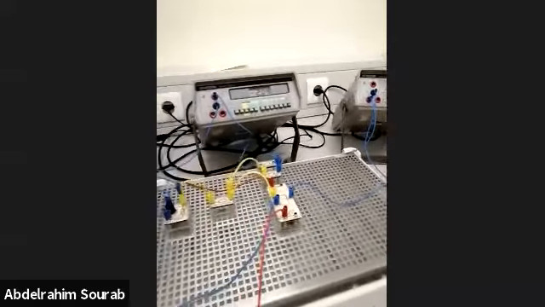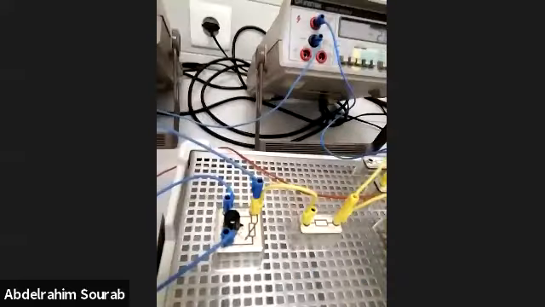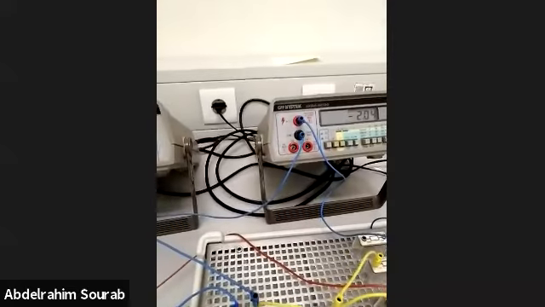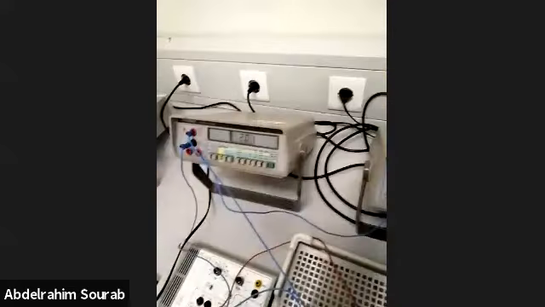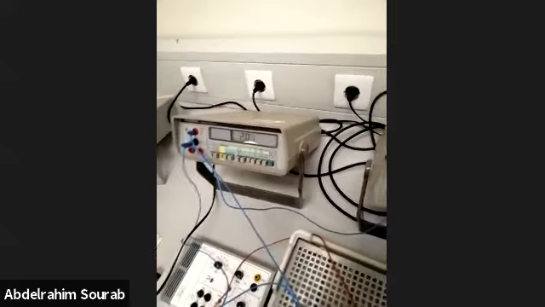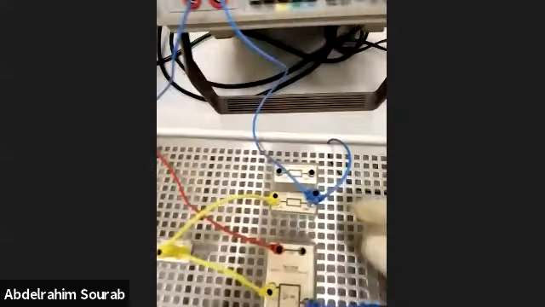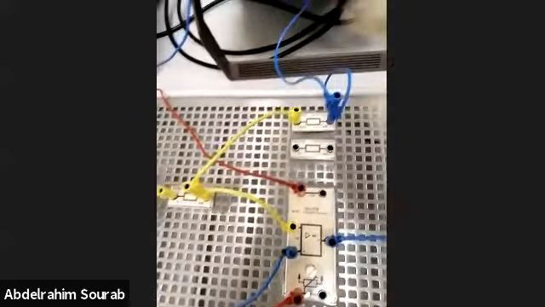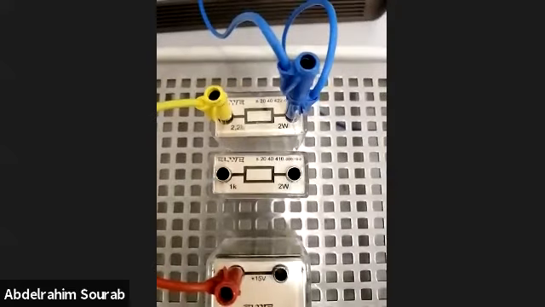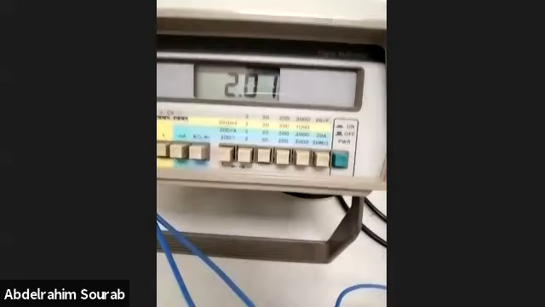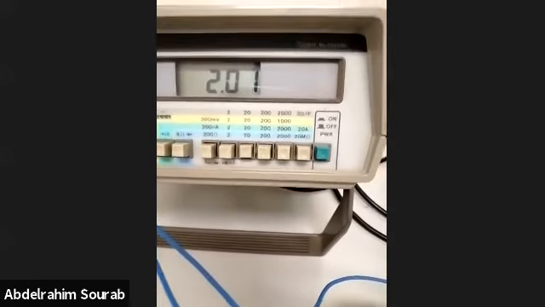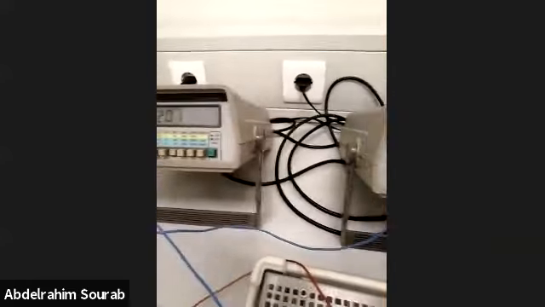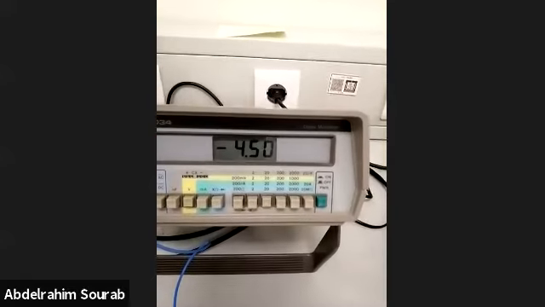Next, we have to connect a load resistor that's equal to 2.2 kilo ohm. Okay. Let us connect 2.2 kilo ohm. And then when we connect 2.2 kilo ohm, we see that the input voltage is 2.01, almost 2 volt stabilized, but the output voltage is increased.